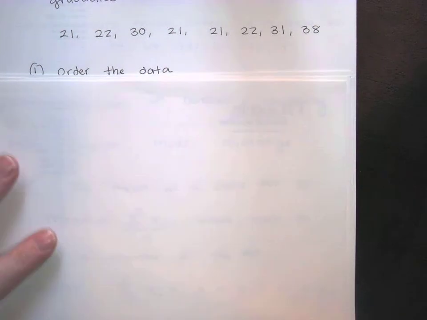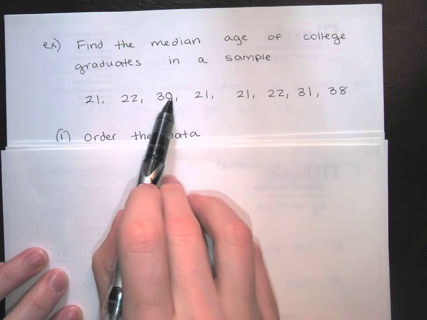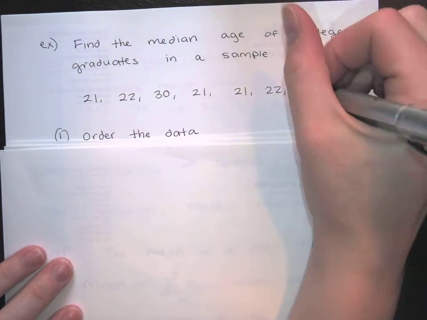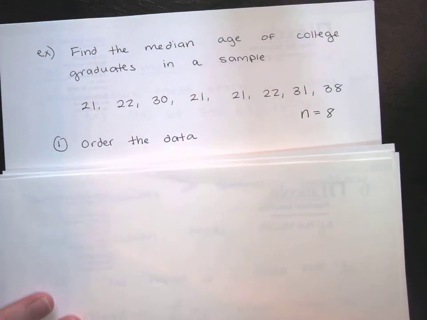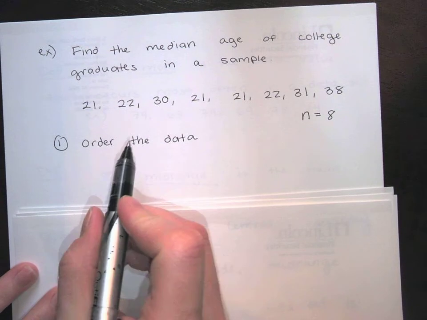Let's look at this example. We want to find the median age of college graduates in a sample. So we've got 1, 2, 3, 4, 5, 6, 7, 8. In case we want this for later, n is 8 in this example. So to find the median, first we're going to order the data.